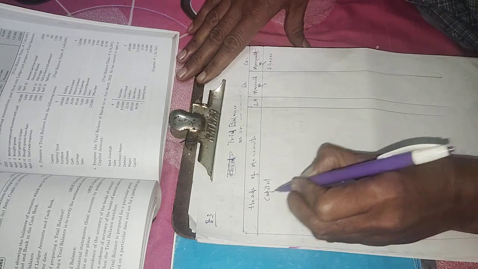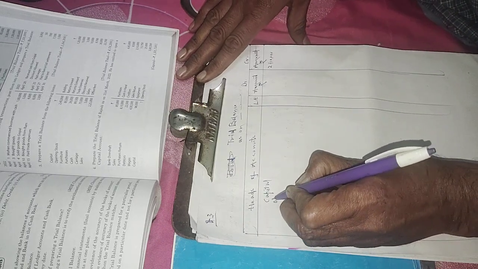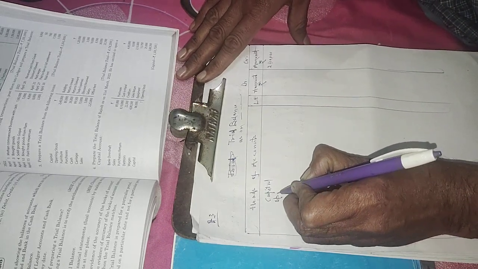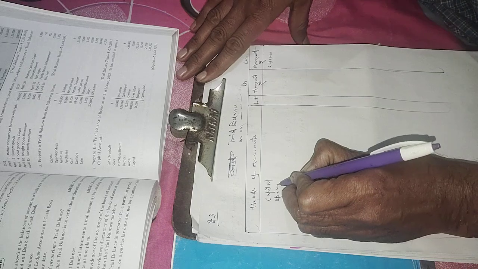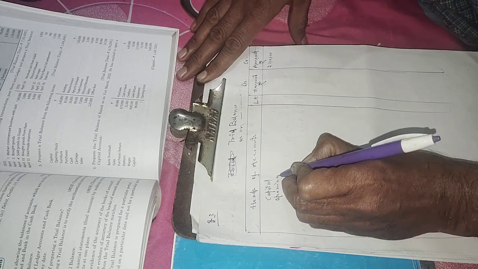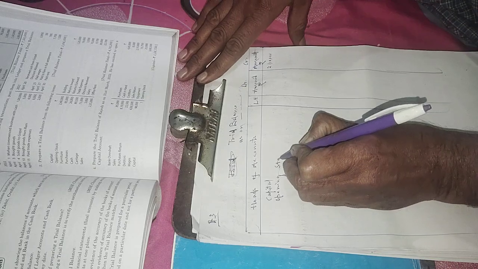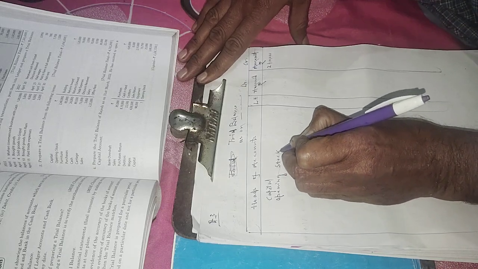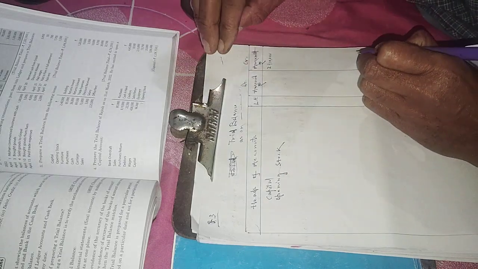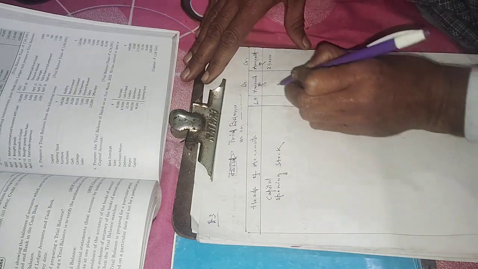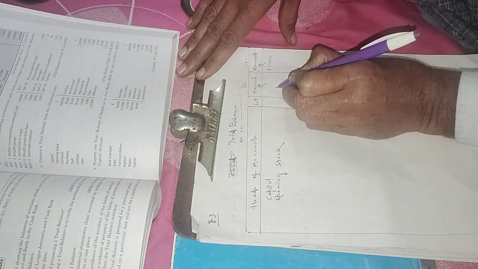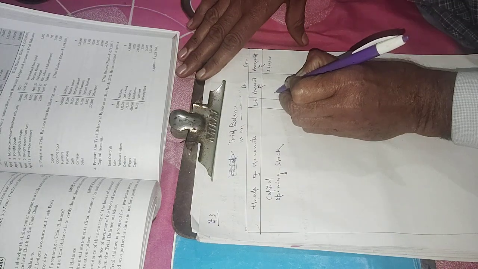Second is opening stock. Opening stock has debit balance. So I put this amount in the debit column, 85,000.